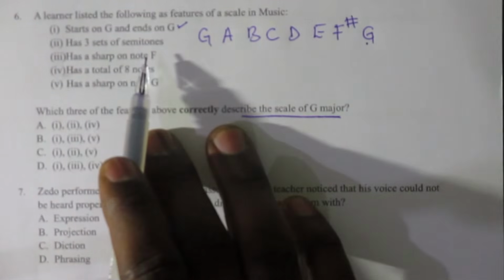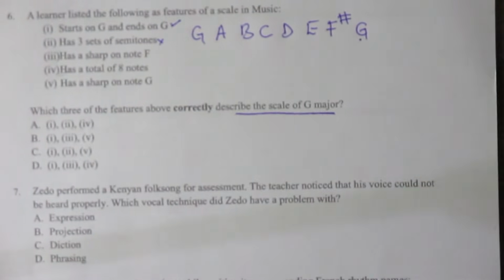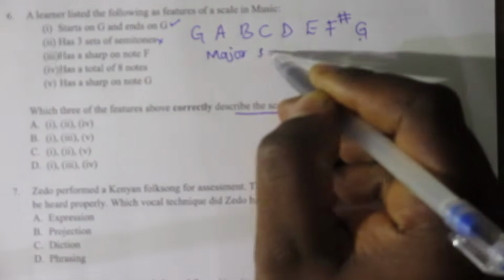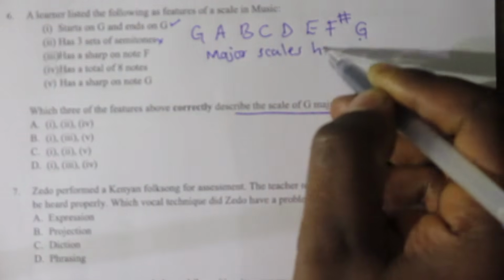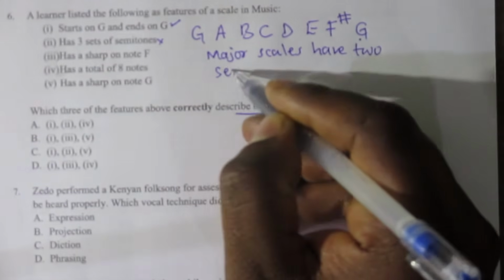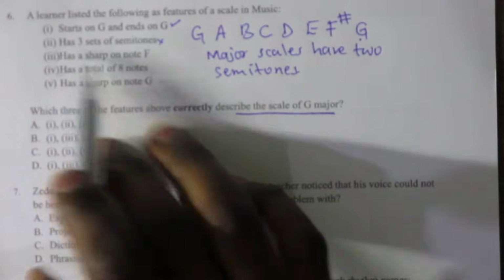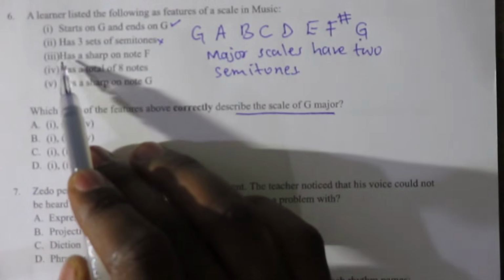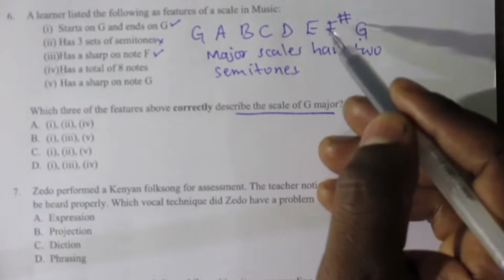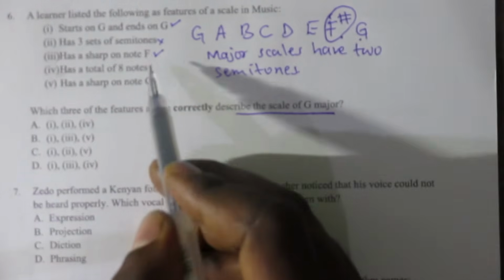Has 3 sets of semitones. This will not be correct because major scales have 2 semitones. So when we say 3, then we shall be wrong. Has a sharp on note F. This is correct because we are seeing on the scale we have F sharp. So there is a sharp on note F.